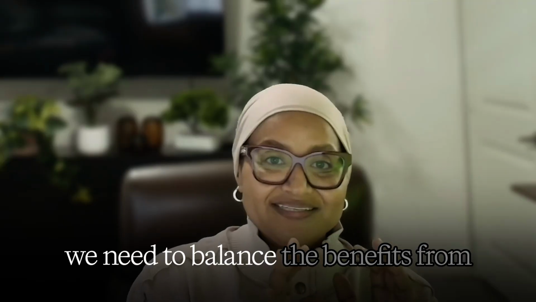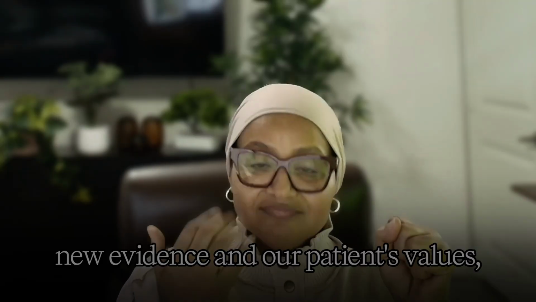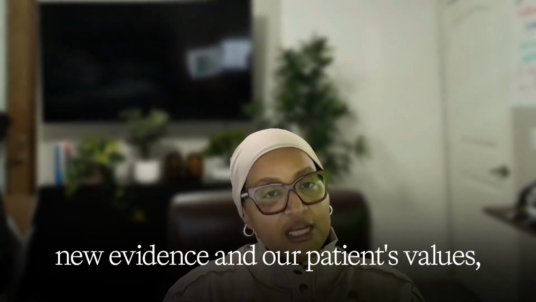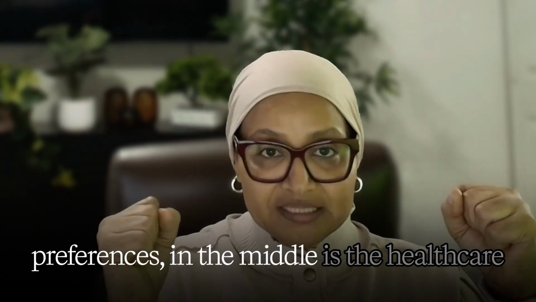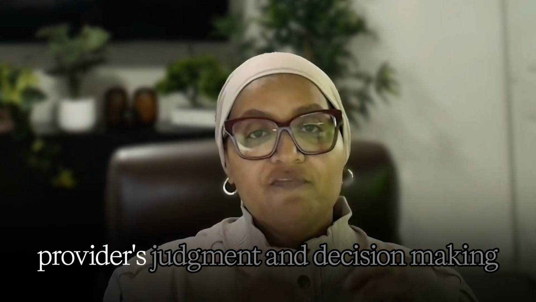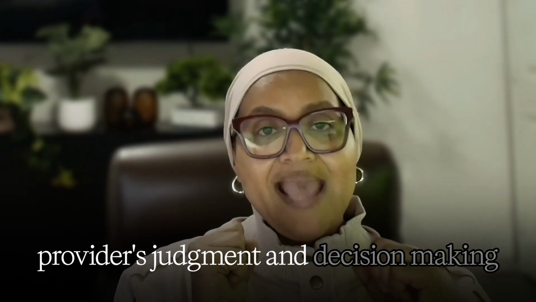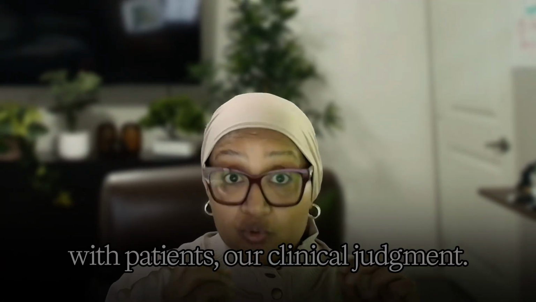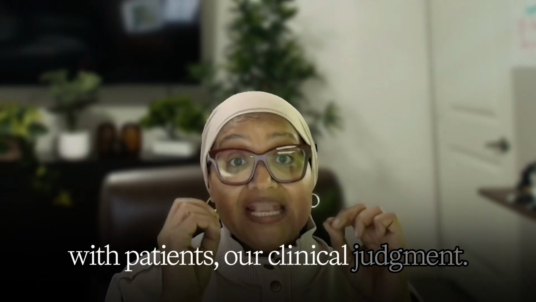We need to balance the benefits from new evidence and our patients' values and preferences. In the middle is the healthcare provider's judgment and decision-making. This is important in everyday encounters with patients, our clinical judgment.